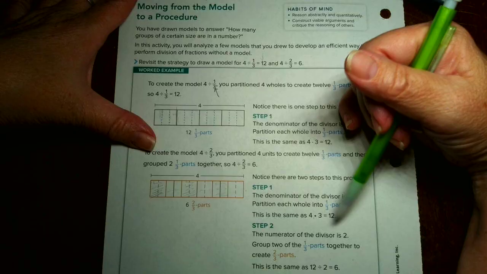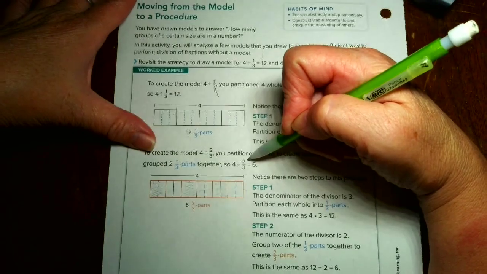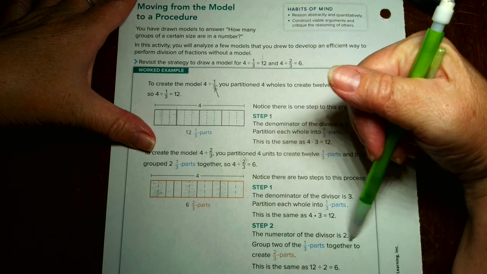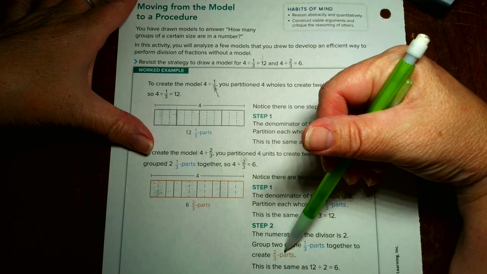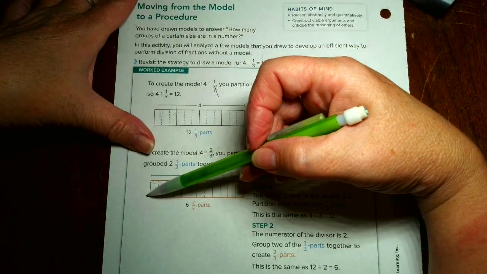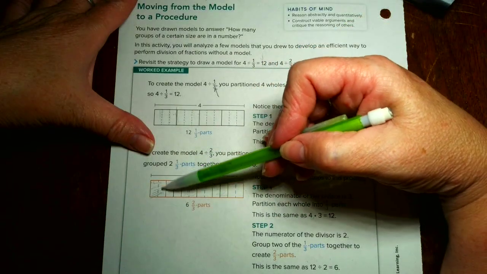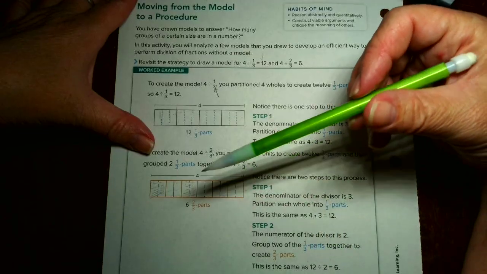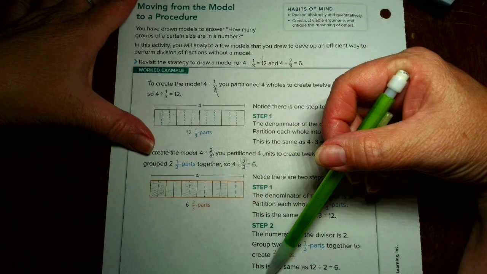But then it says the numerator of the divisor is 2. So group 2 of the 1/3 parts together to create 2/3 parts. This is the same as doing 12 divided by 2. So we had 12 whole parts, and then we divided it into groups of 2. The combination of steps is the same as 4 times 3.